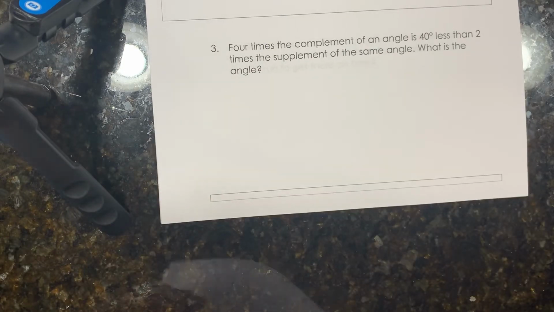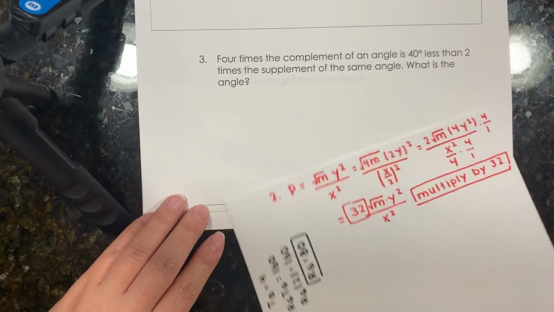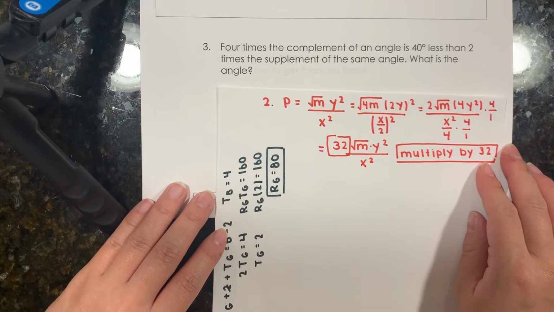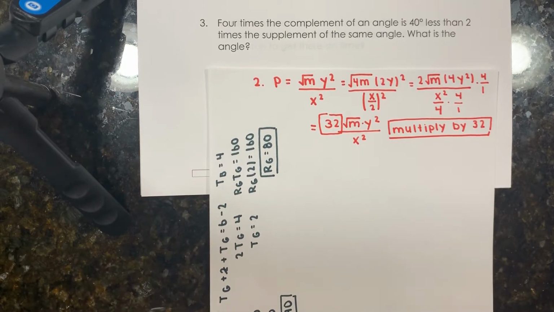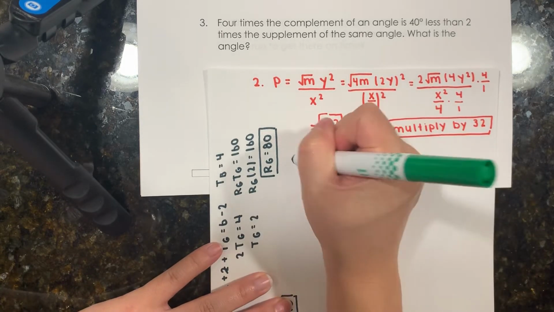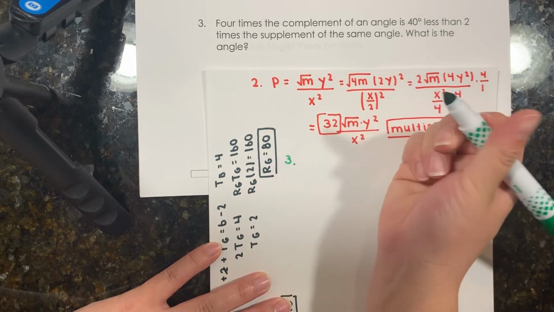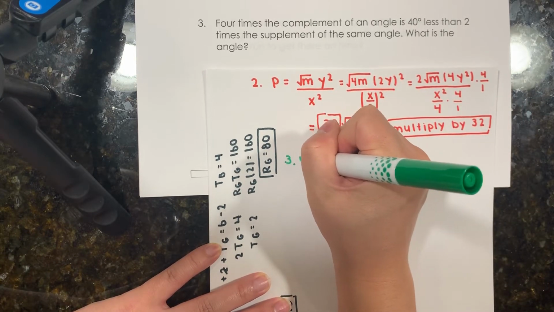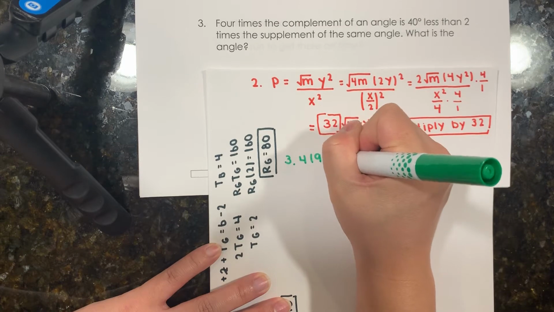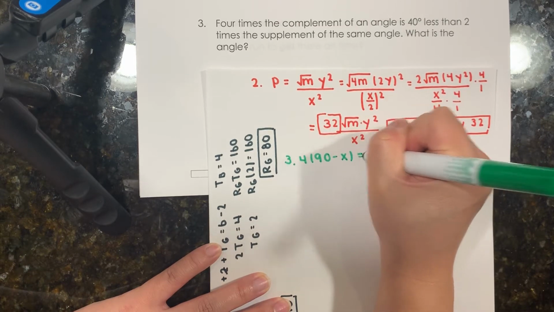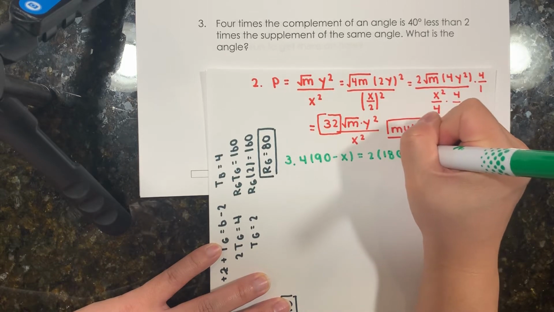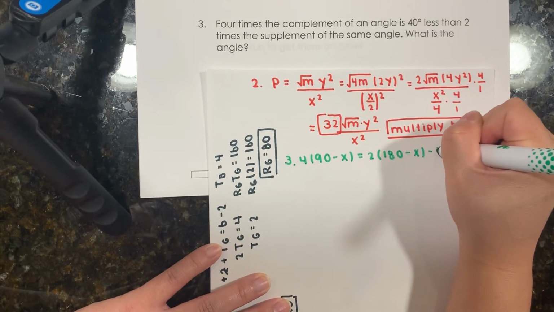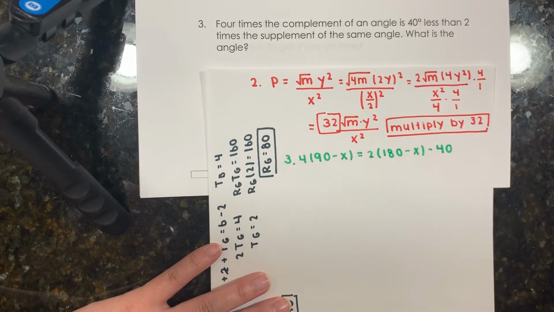Number 4, these are a lot of just review problems. So it says 4 times the complement of an angle is 40 degrees less than 2 times the supplement of an angle. What is the angle? So just a quick reminder, complement is 90 minus x, and supplement is 180 minus x. So for number 3, I have 4 times a complement. So 4 times 90 minus x is 40 less than 2 times the supplement. So 2 times 180 minus x, but it says 40 less than that, so I would subtract 40.